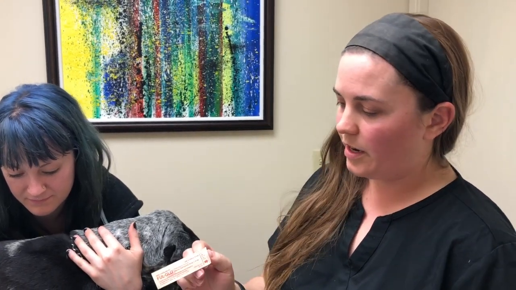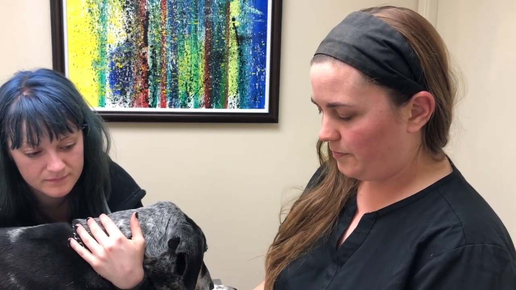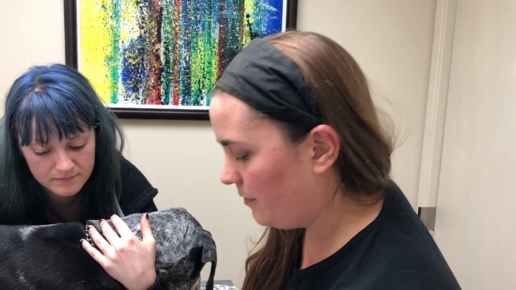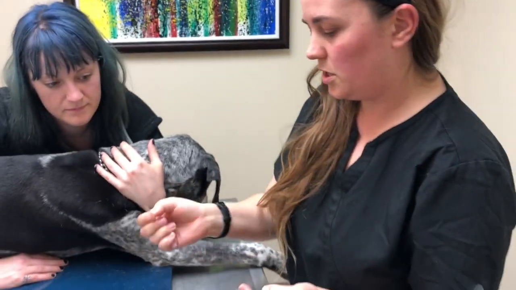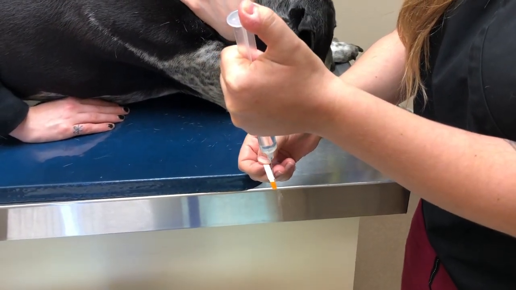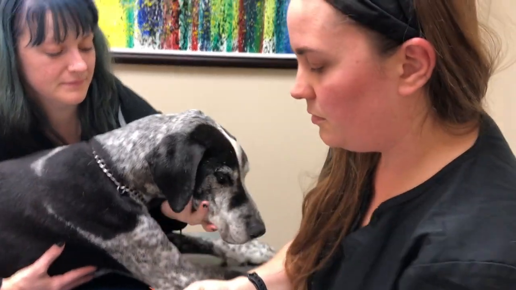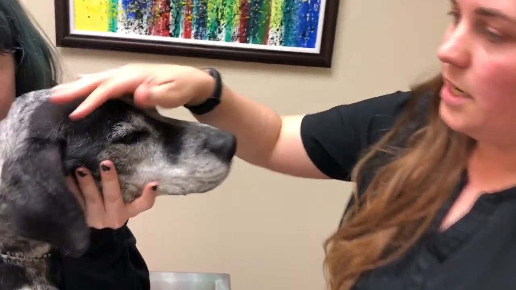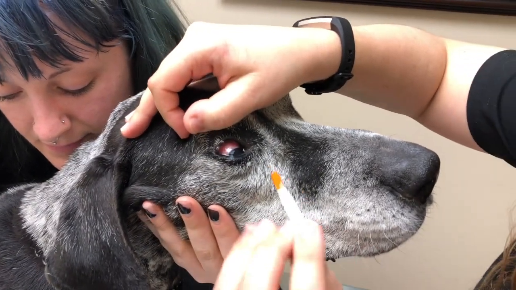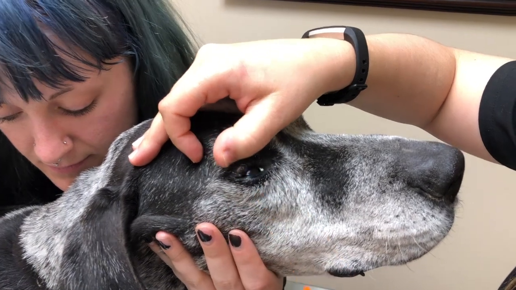So what we're going to do, I have our fluorescent strip. I'm going to pull it out, and I'm going to wet it with some sterile saline that I've pulled up in a syringe here. Just a couple of drops. So we're going to take it in Austin's eye, and I'm not going to touch the cornea, but the conjunctiva of the upper eyelid. Just a touch.